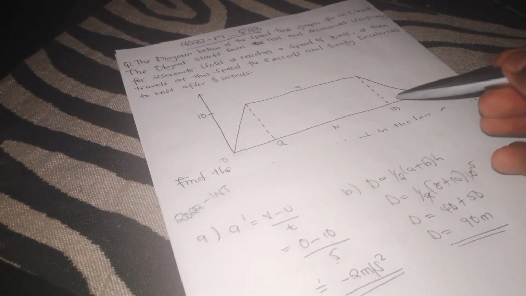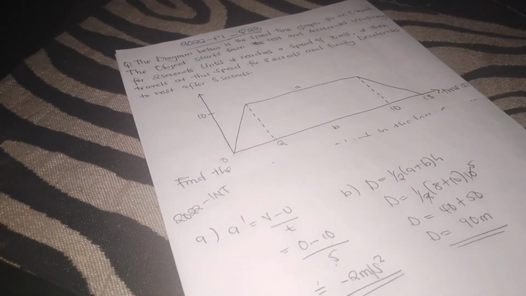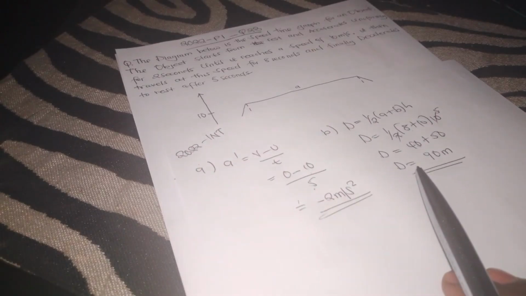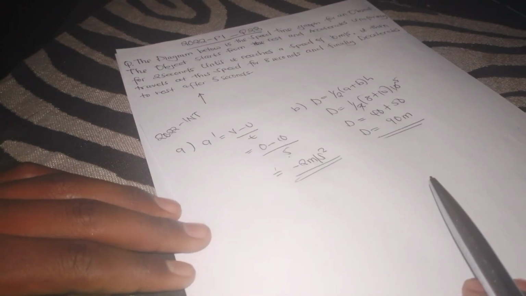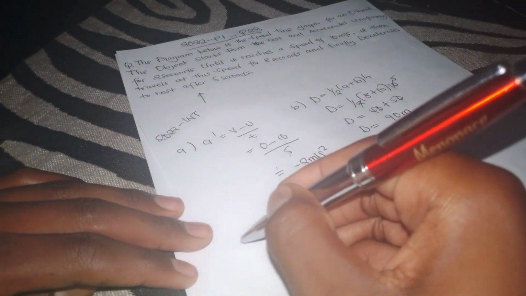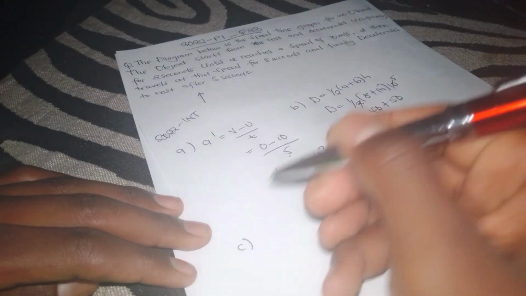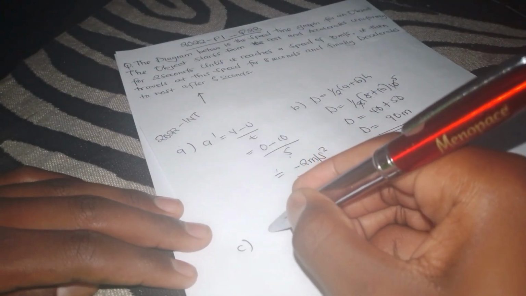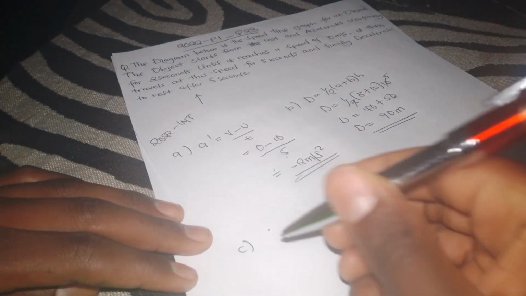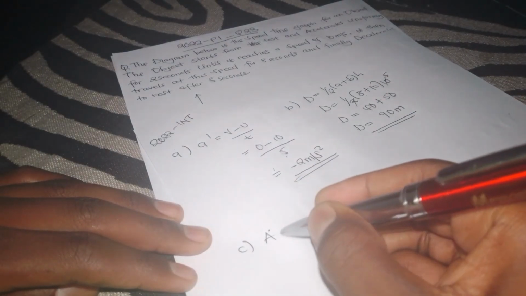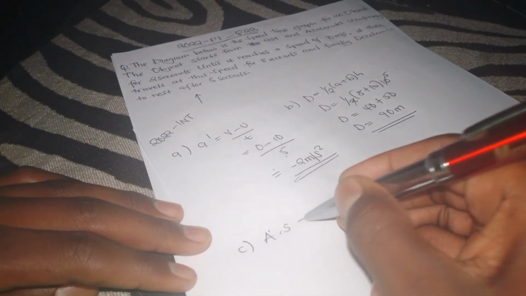Then for the triangle, when we are calculating the formula for a triangle, we say C. So average speed is equal to distance over time.